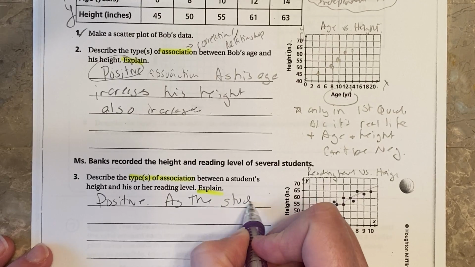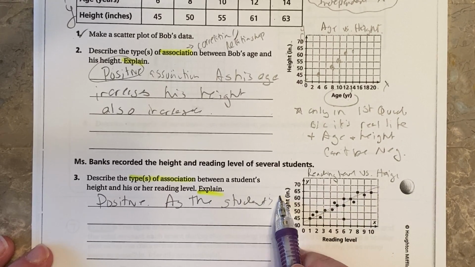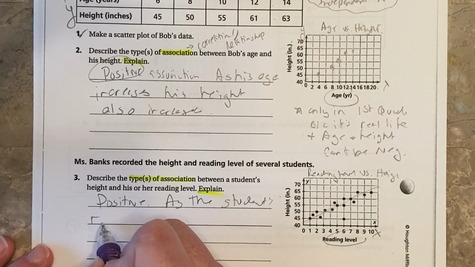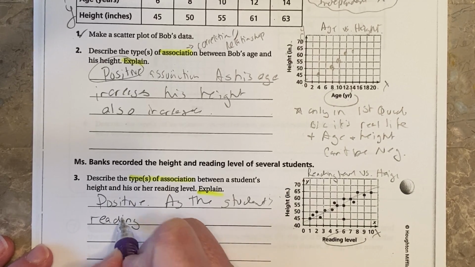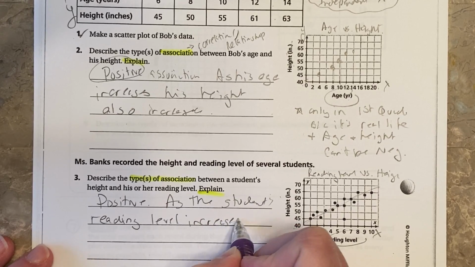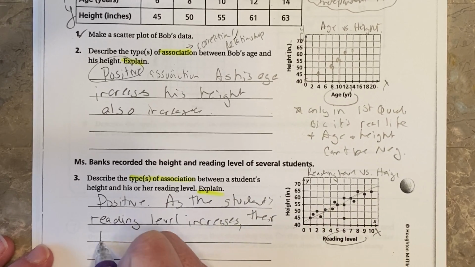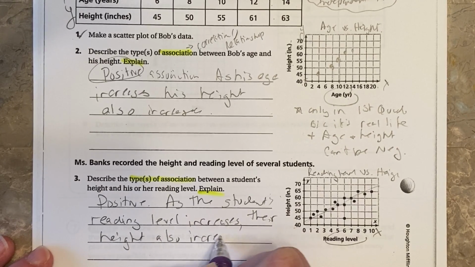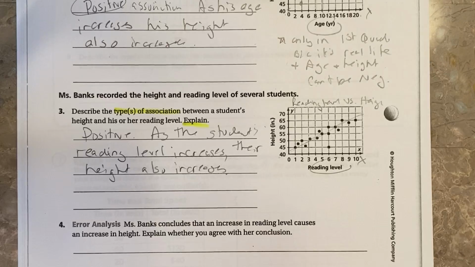As the students, so remember, as one increases, the other increases. So as the students, always tell me the X first, by the way, as the students' reading level increases, their height also increases. And one of the questions on the final is actually a multiple choice.